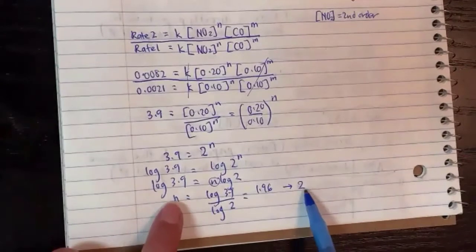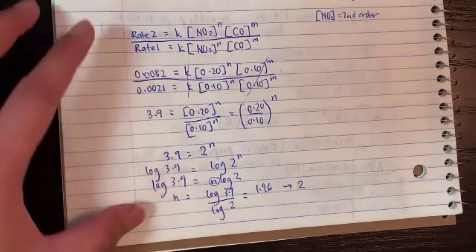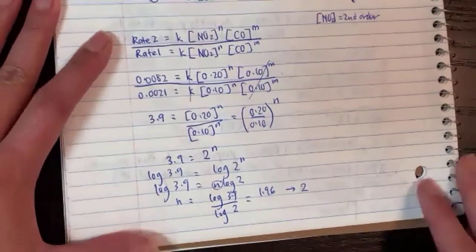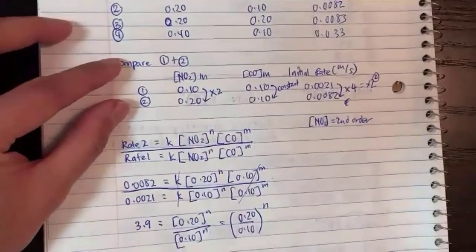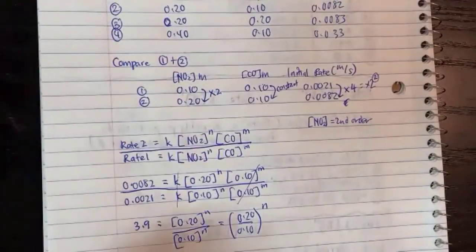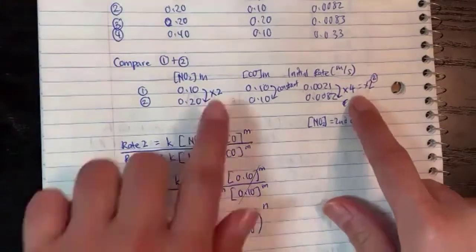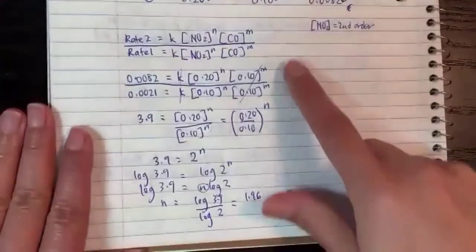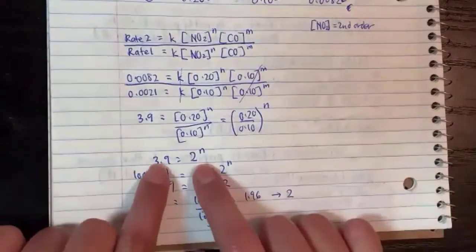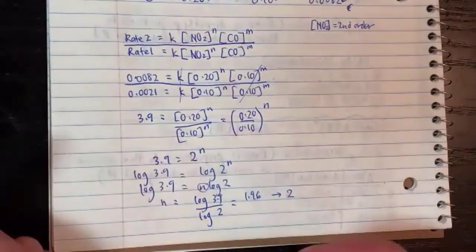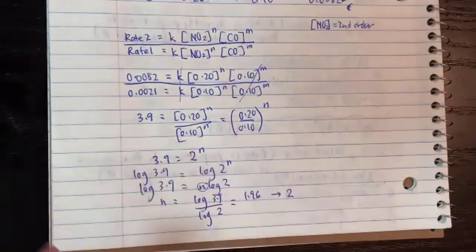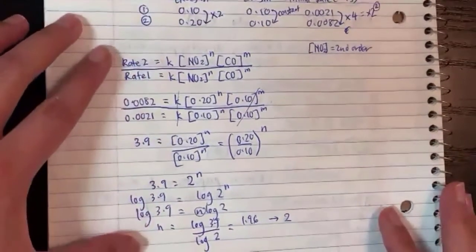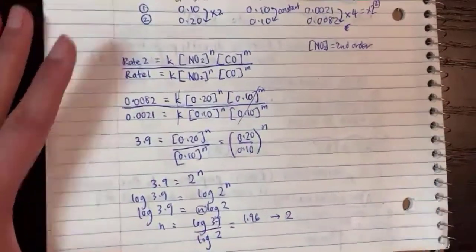So we just figured out n as 2 from the log calculation method, or you can use what I showed you up here, where you just take a look and you can tell, well, if it's 4 and 2, I can tell it's 2 squared. It literally tells you the same thing, 4 and 2 is 2 squared, right there. So it's the same method, just showing you mathematically how you can write it out.